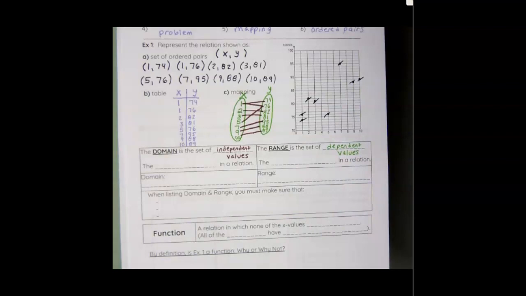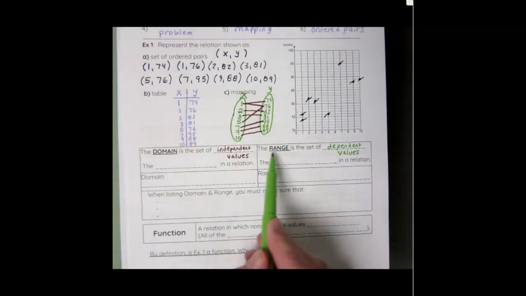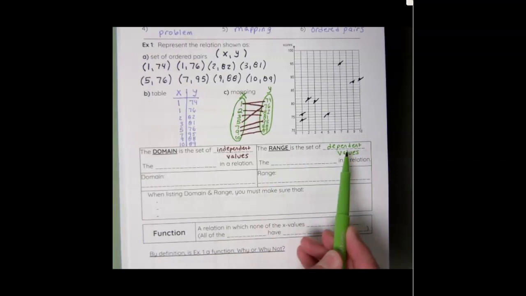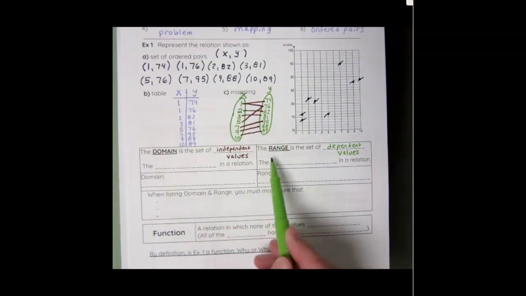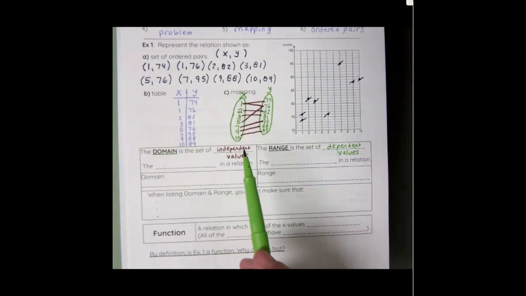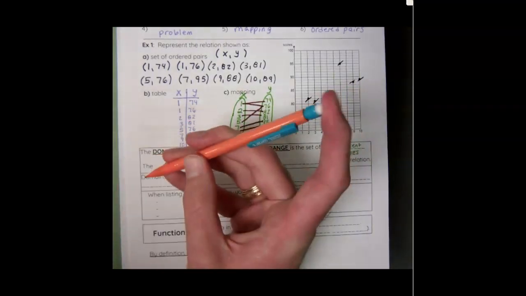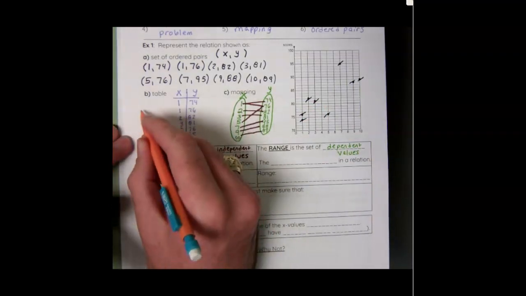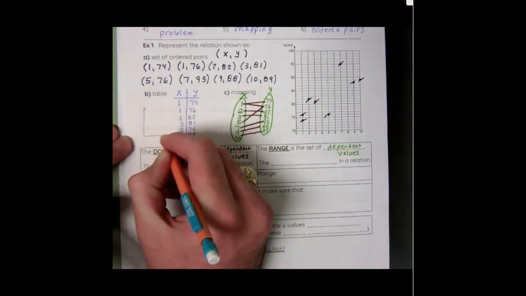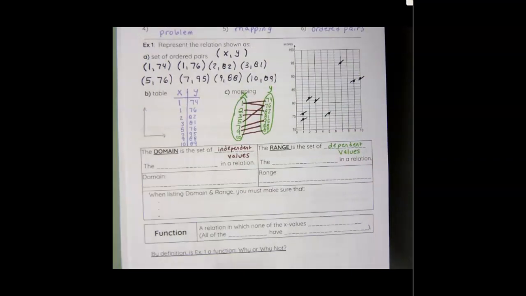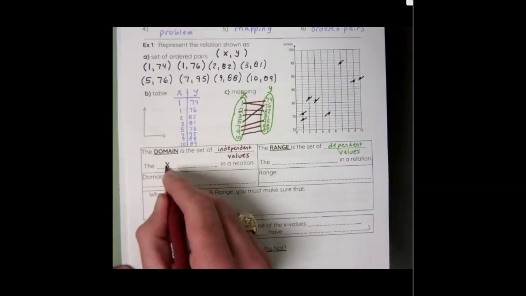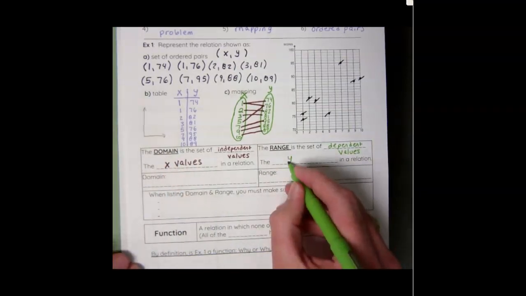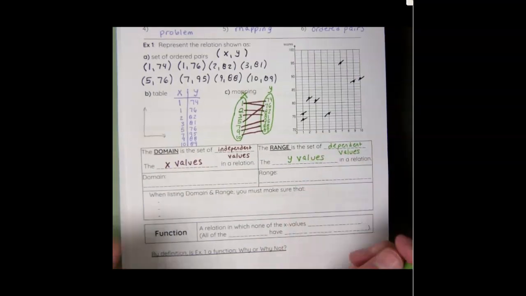Okay? And another way to say that is the range depends on the domain. The range depends on the domain. Right? Another way to remember this, if it's helpful for you, is on the x-axis. And I'll get to this in just a second. First of all, the domain is also the x values in a relation. So that would make range the y values in a relation, right?